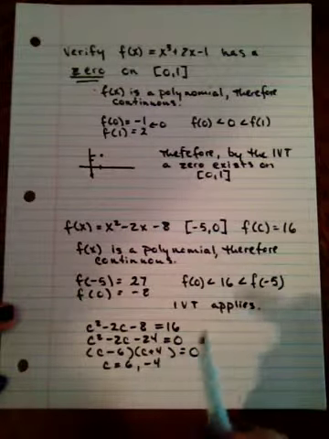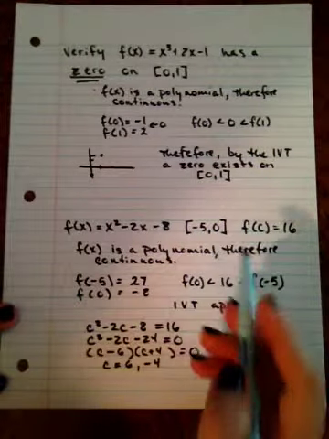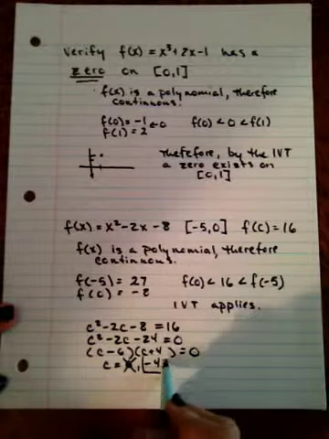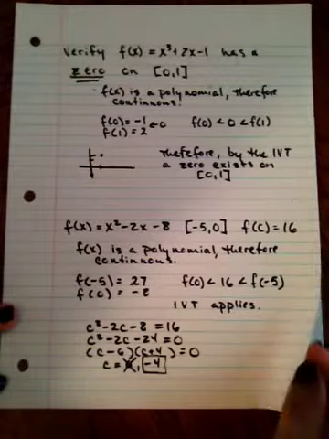It could be two, but if I look at my interval, this is my x interval from -5 to 0, only -4 falls in that interval, 6 does not. So c equals -4 is the answer. Okay. One more time with a slightly different version of solving.